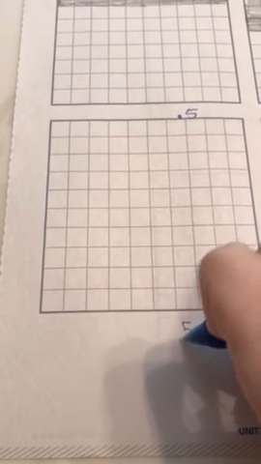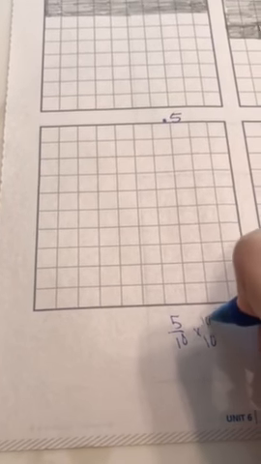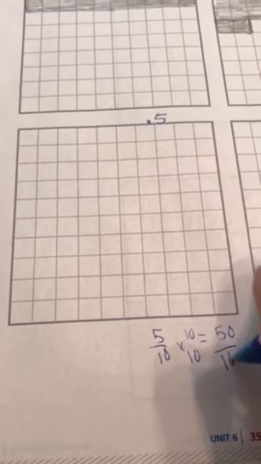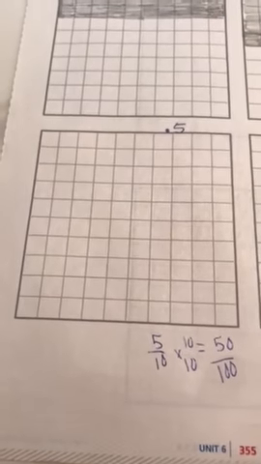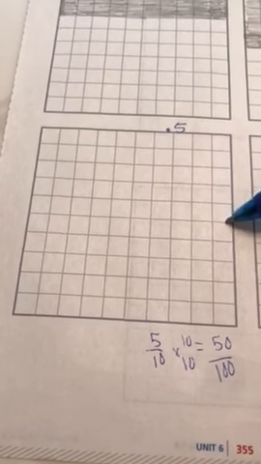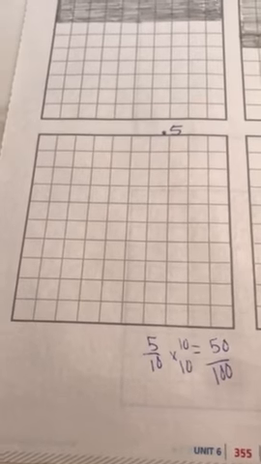I hope that you were thinking 50, because if you had 5/10 and you times it by 10, that now leaves you 50 out of 100. So you should have shaded 50. 10, 20, 30, 40, 50. So half of this would have been shaded.